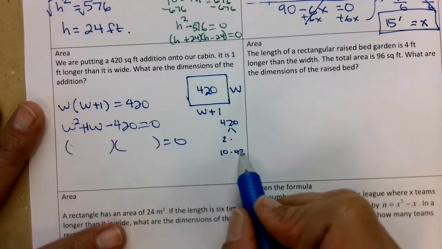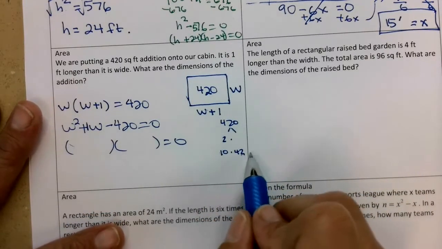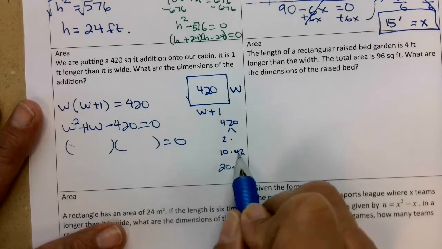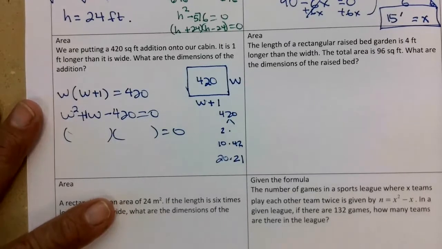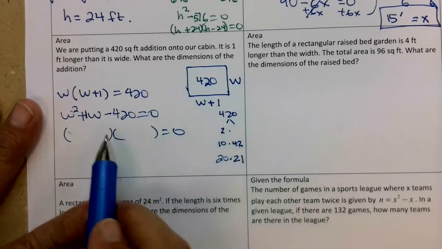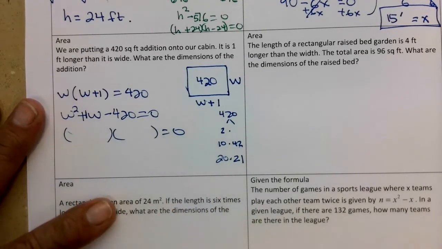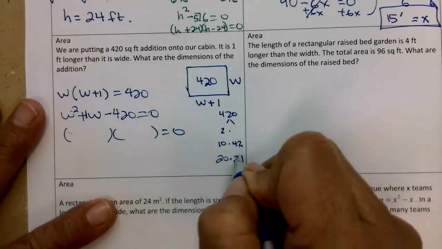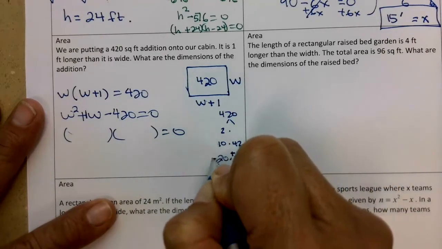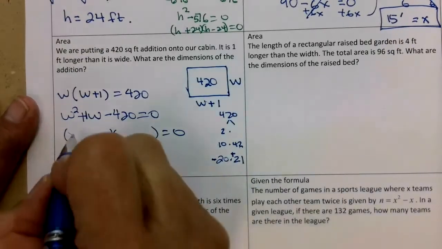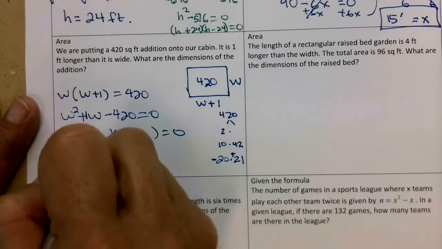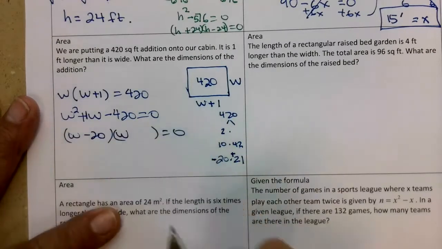And then I saw, oh, hey, if I grab a 2 from the 42, that'll make this a 20. And coming out of that makes it 21. So it's a 20 times 21. These two will multiply to give me the 420. And if I make the 21 positive and the 20 negative, it'll also give me the plus 1w there. So let's go w minus 20 and w plus 21.